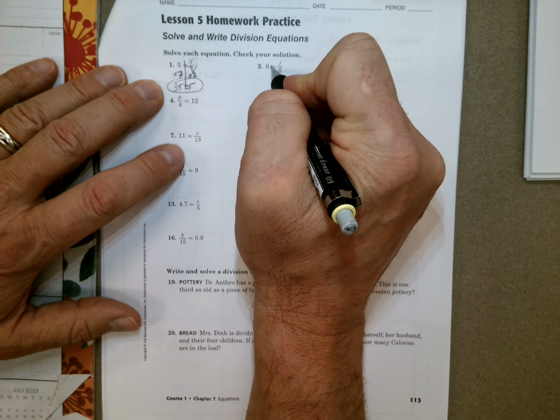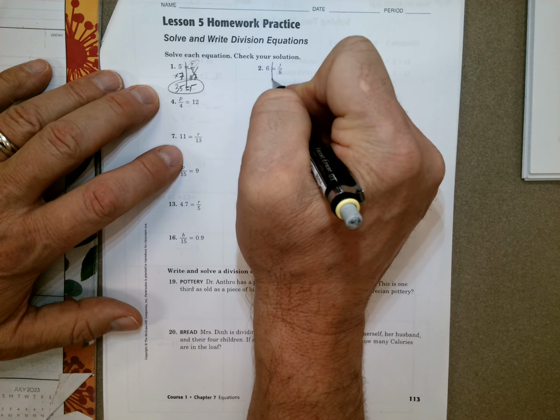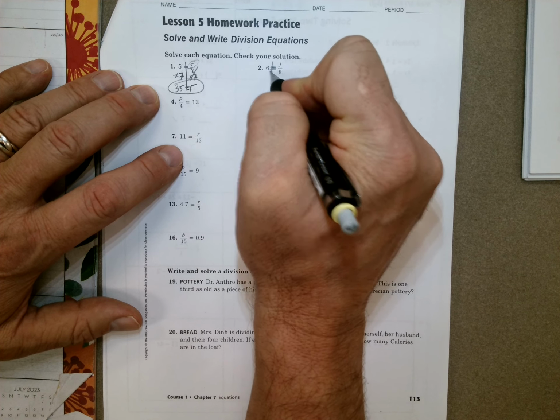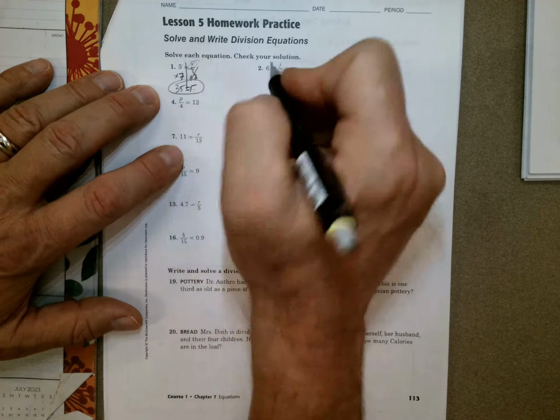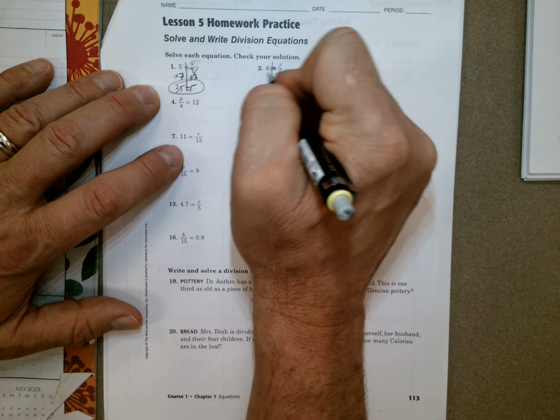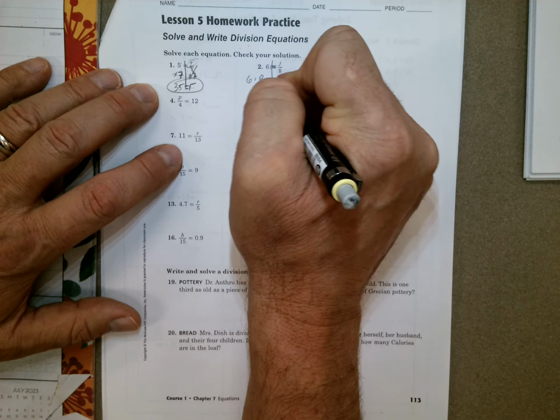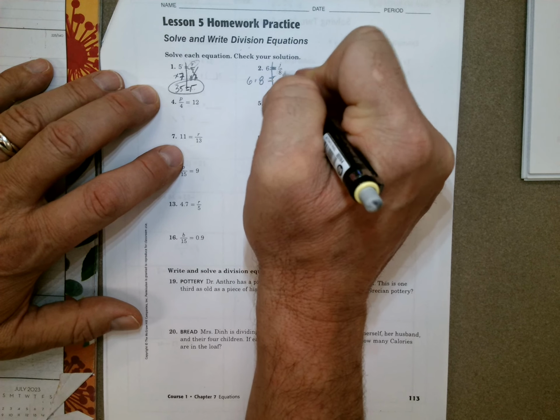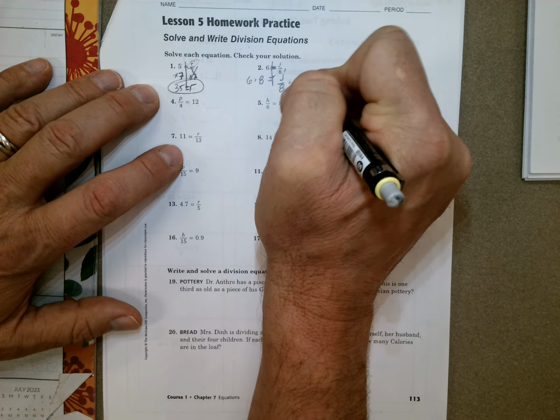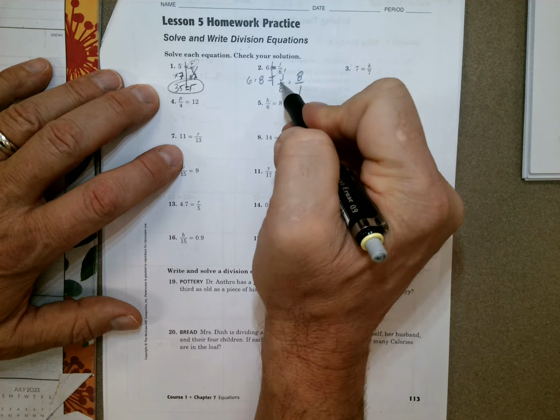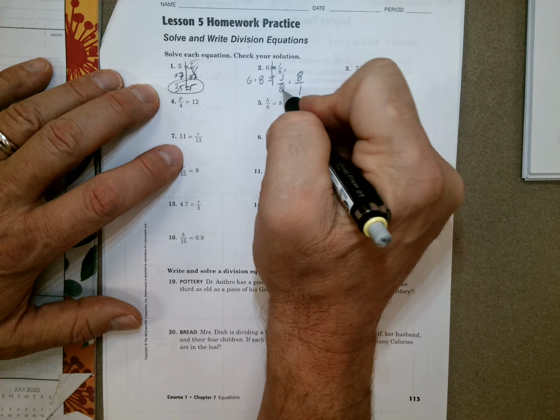All right, so number 2. We balance beam, okay? Because people ask me, well, how do I get a j over there? Well, let me show you. I'm going to multiply both sides by 8. So 6 times 8 is the same as j over 8 times 8 over 1. You see, I multiplied this side by 8.